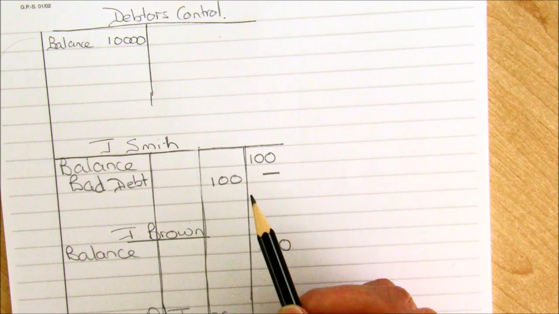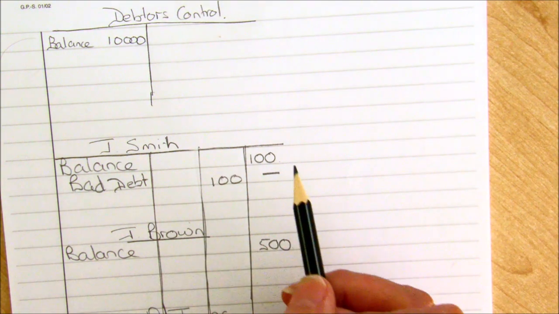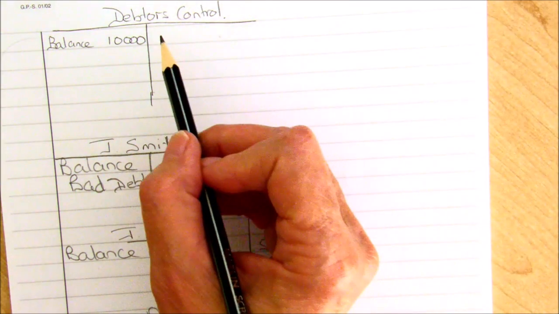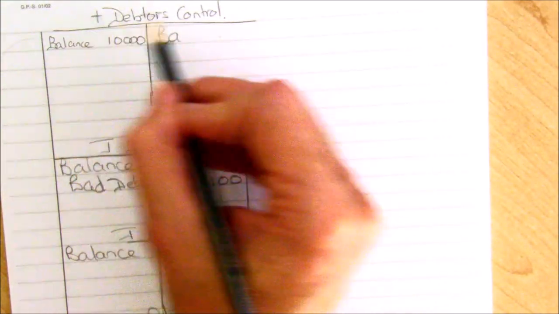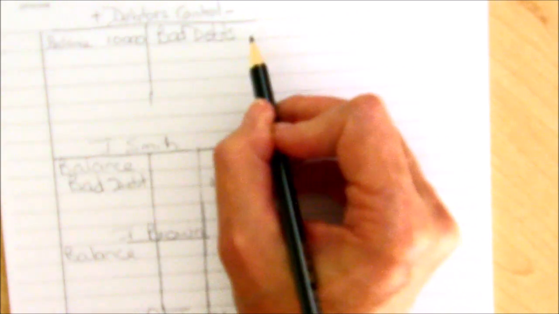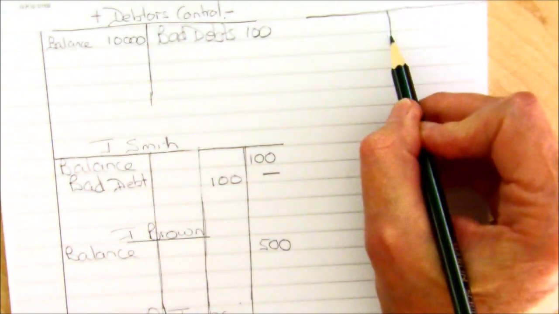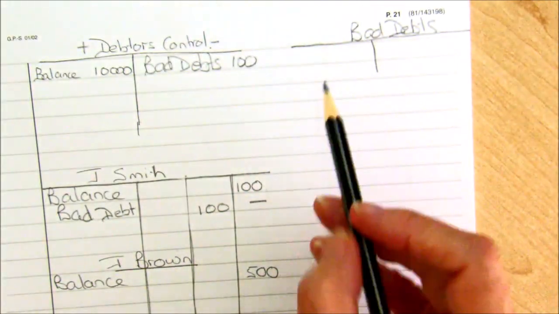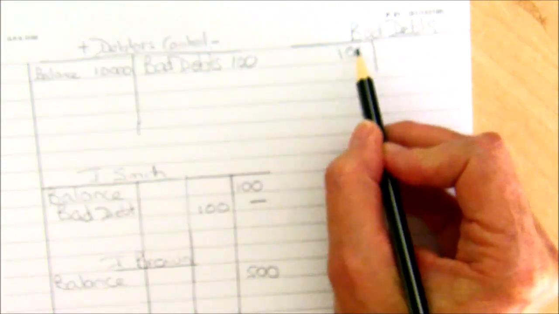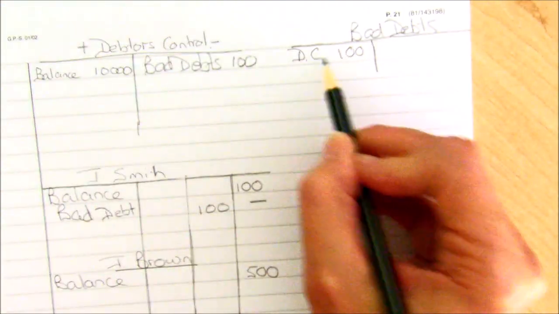Now, remember that this is not part of the double entry. So if you have minused it out of J. Smith's account, you're also going to have to minus it out of the debtor's control account. So in the debtor's control account, we're going to have to minus because we're losing some money. So we'll have to have bad debts here of 100, and we will then have to open up a new account to you, an account that you haven't seen before, which is a new expense account called bad debts, and because it's an expense account it'll get debited and the details will be debtors control.